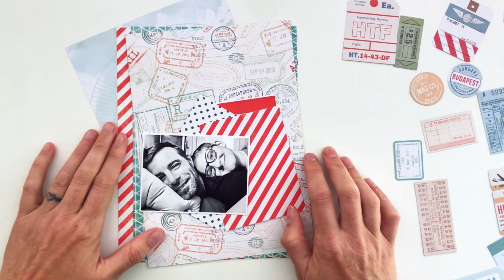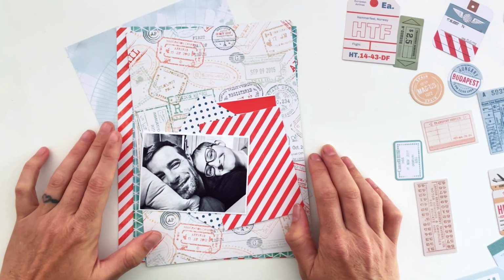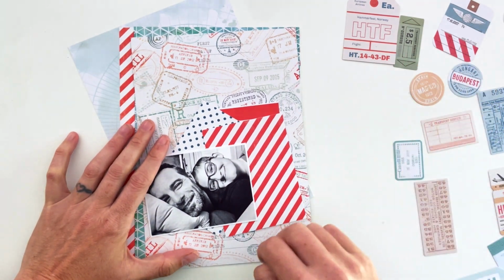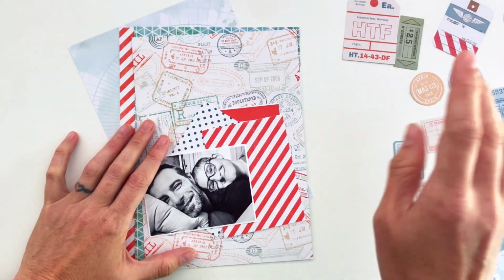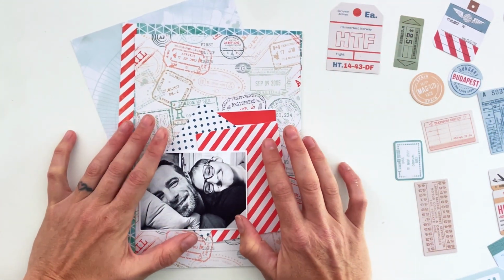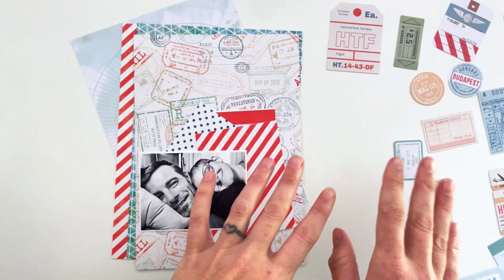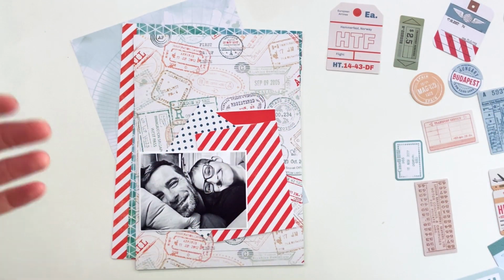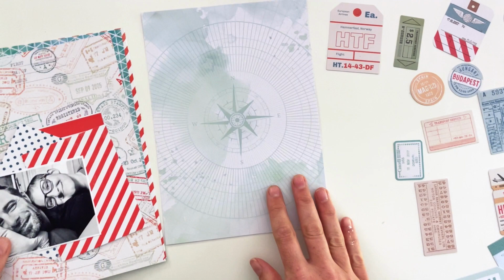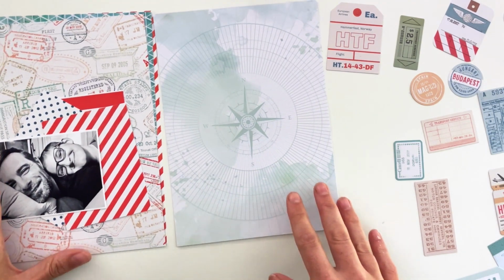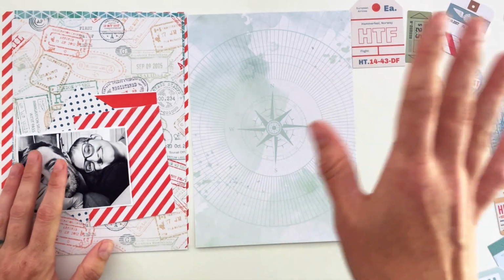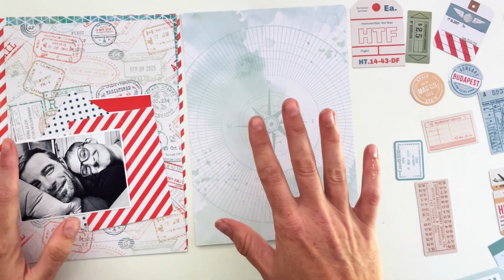And you will notice that this is not a travel or beach themed photo. There is an overwhelming amount of tags and luggage tags and travel tickets and things like that in the Wayfarer collection. And I just knew that if they didn't get used, they would get cycled into my stash and I would never see them again. So I had this idea to instead create an alternately themed page, using a bunch of these tickets to create my own background.